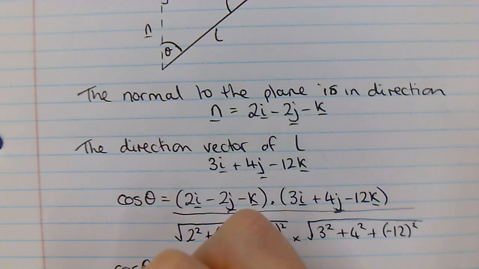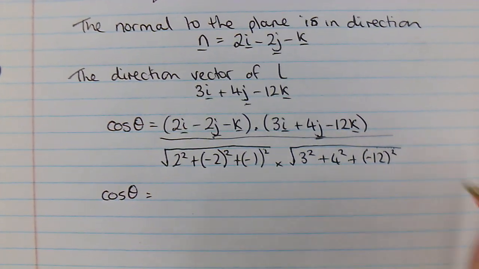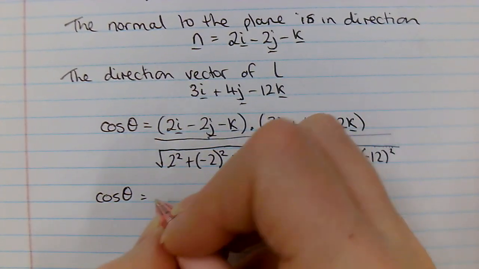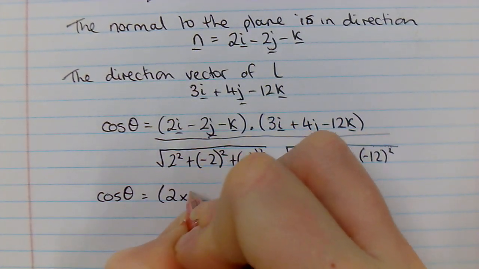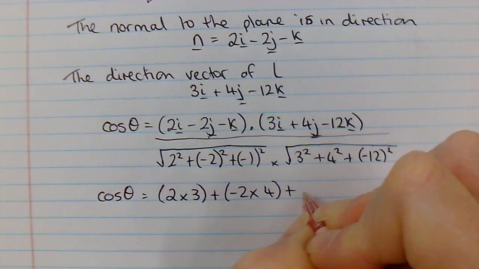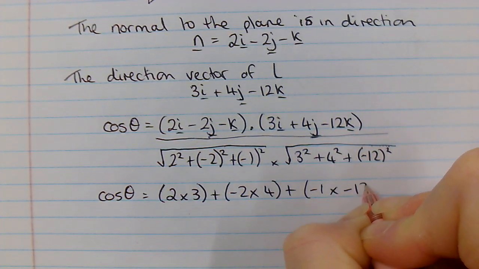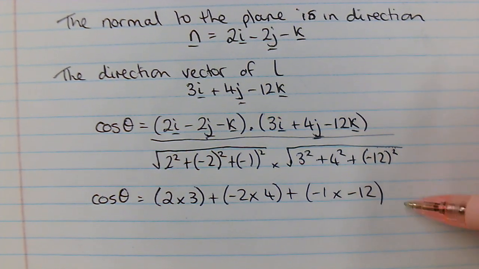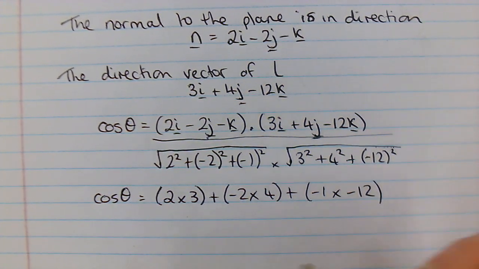Okay, so remember this is cos theta. I probably could have jumped straight to this line where I do 2 times 3, add minus 2 times 4, add minus 1 times minus 12. You could have skipped that step and done this straight away for the dot product.